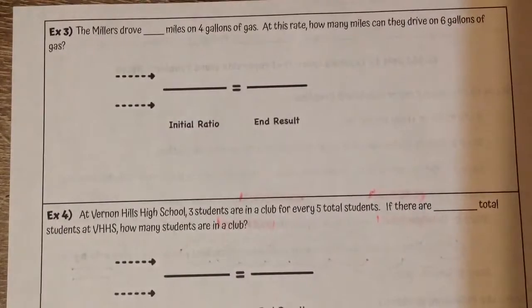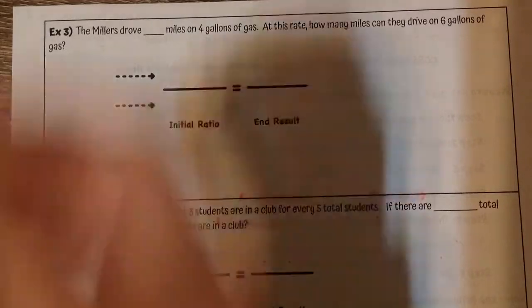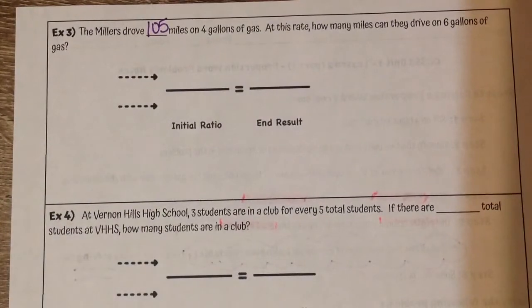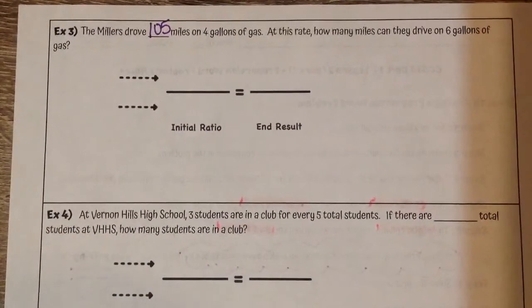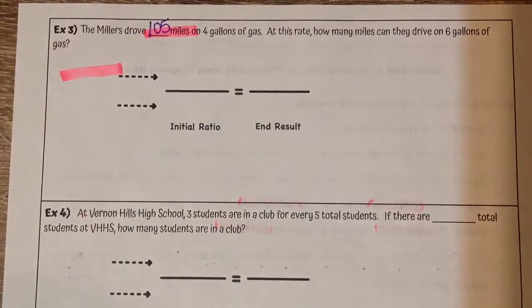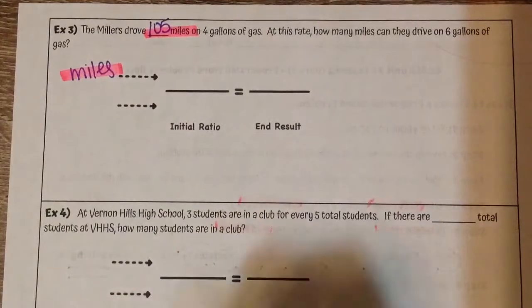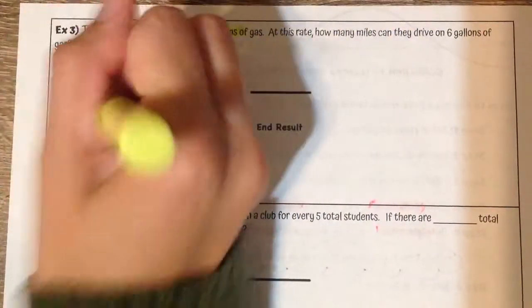All right, next problem. The Millers drove 105 miles on 4 gallons of gas. At this rate, how many miles can they drive on 6 gallons of gas? So again, first thing I'm going to do is I'm going to identify my 2 units. I see 105 miles, so miles is the first unit I'm going to write in. And I see 4 gallons, so gallons is the next one I'm going to write in.